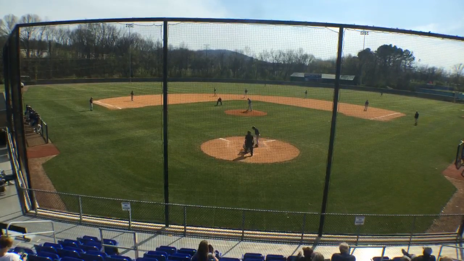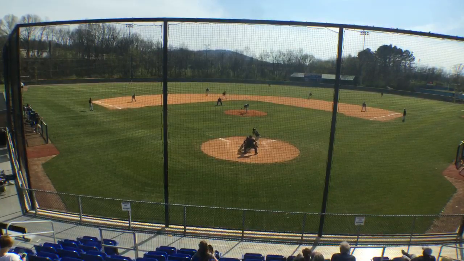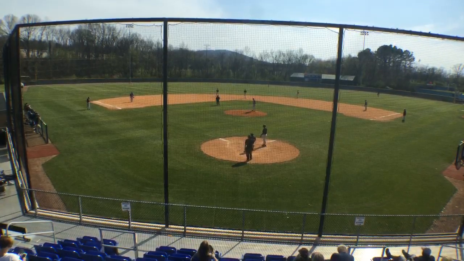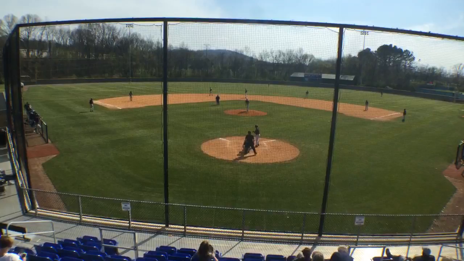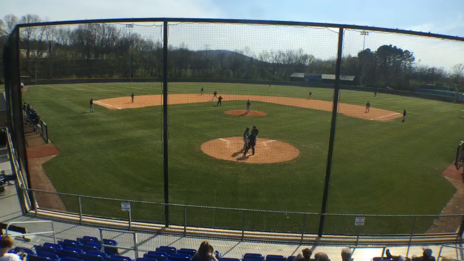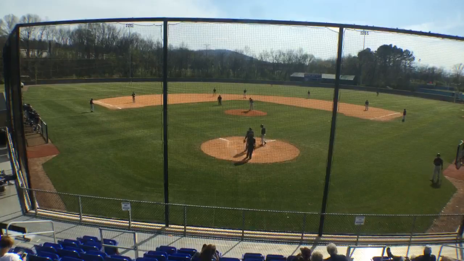And now, Theron takes an outside fastball for ball 1. So I'll make the count 1-1. And he watches a fastball in the dirt for ball 2. And Theron swings at a low fastball, fouls it off. I'll make the count 2-2.